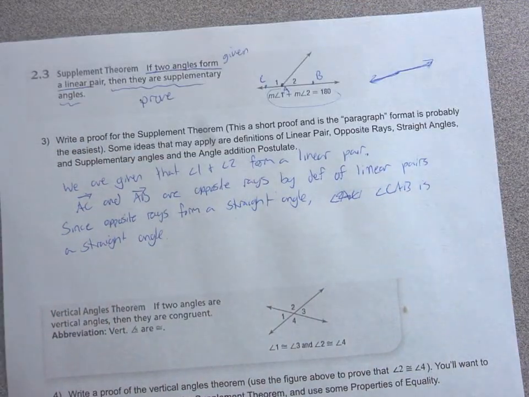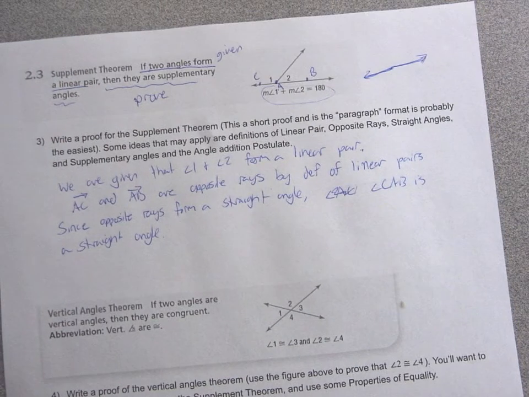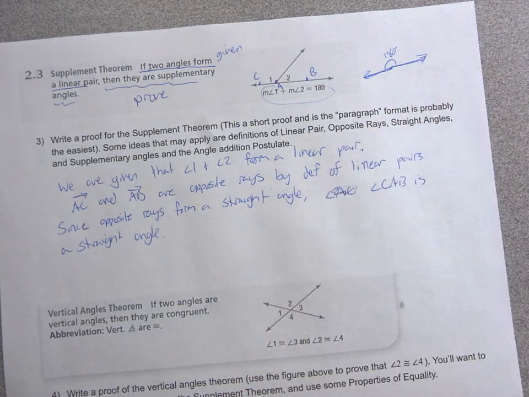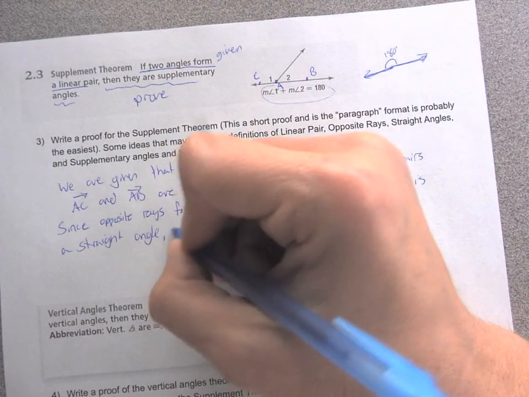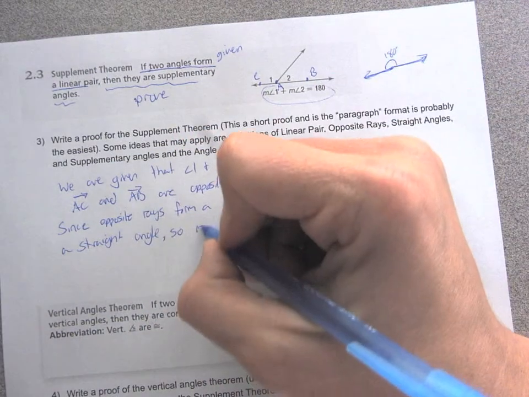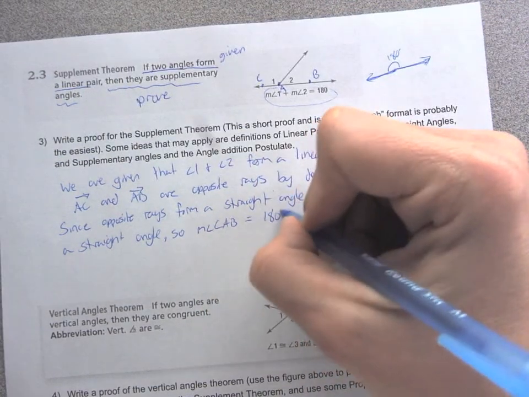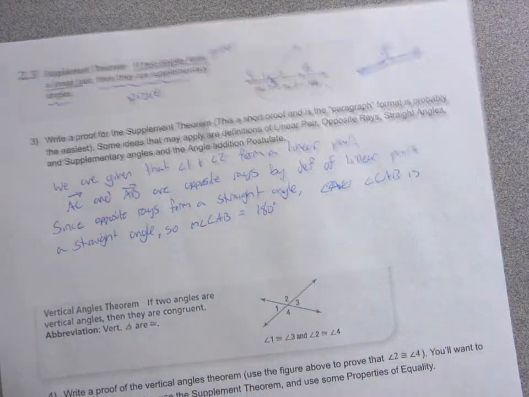Okay, what do we know about straight angles? Straight angles have a measurement of 180 degrees. So we'll say the measure of angle CAB equals 180 degrees, since it's a straight angle.